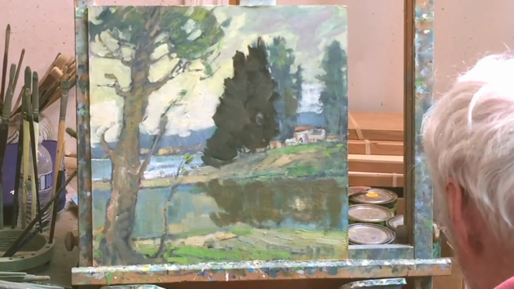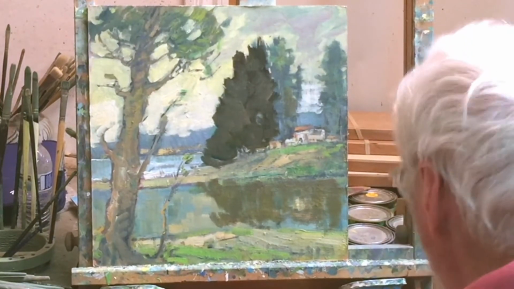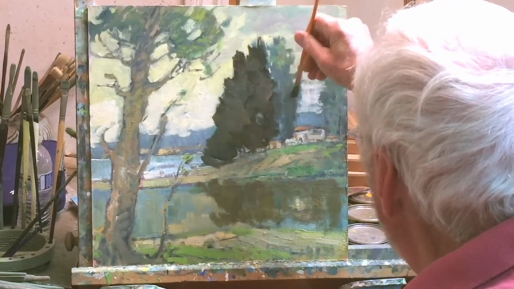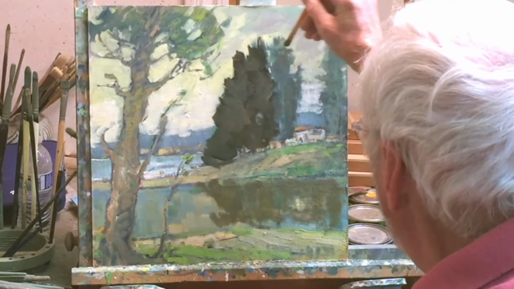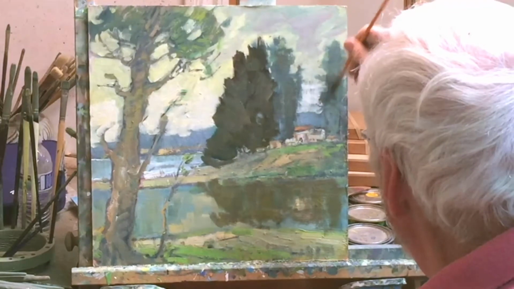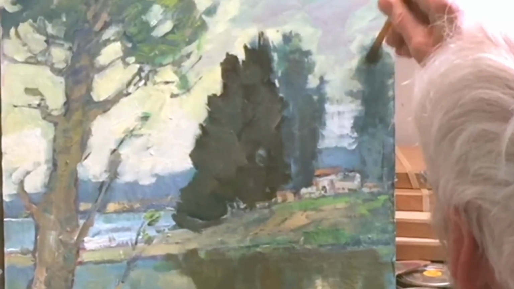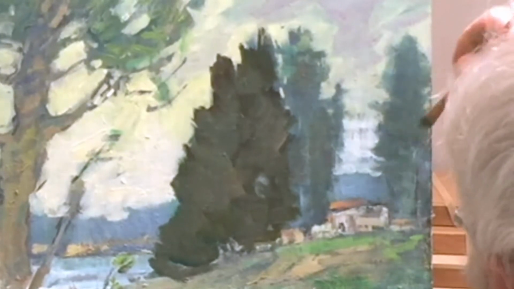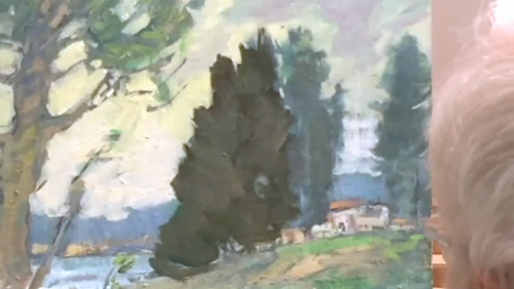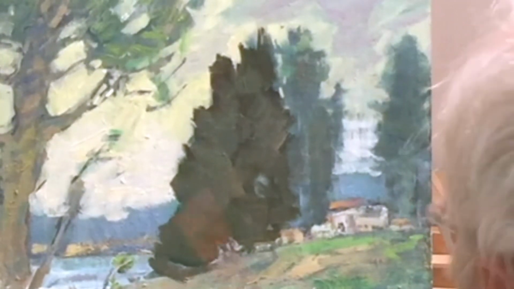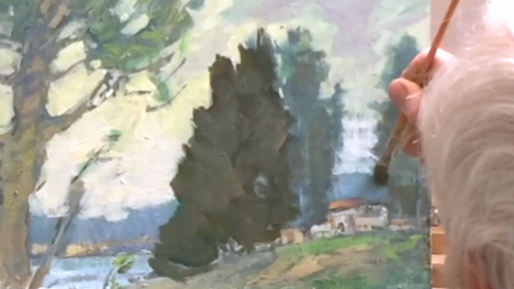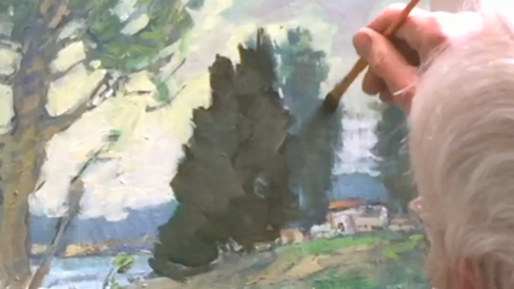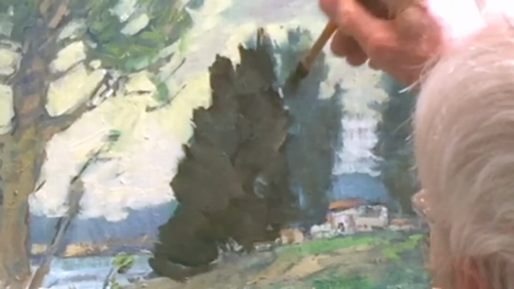Too green. There we go. Yeah, so to indicate that it's further back, and I think I'll make it smaller too by painting into it. Here. Boy, I don't like that. I think before I continue, I'm going to tape it down so it doesn't do that whacking.